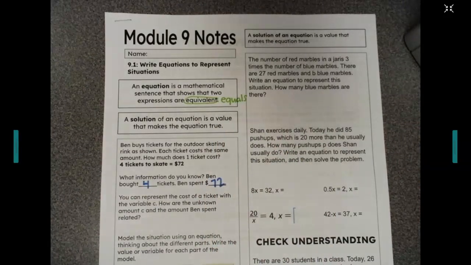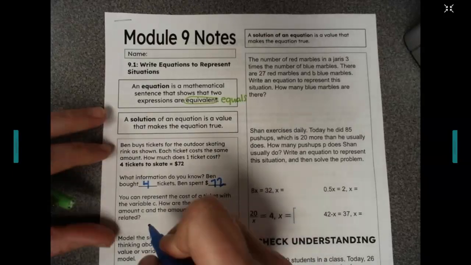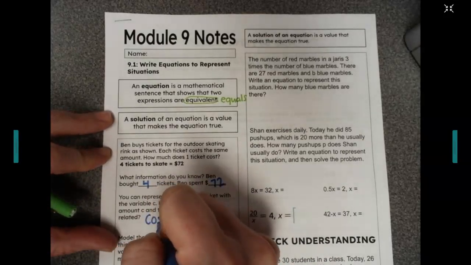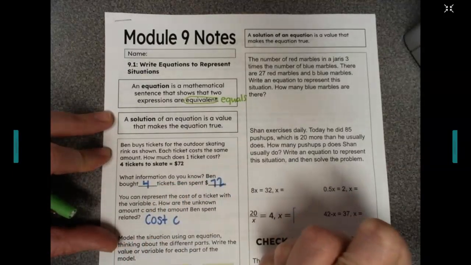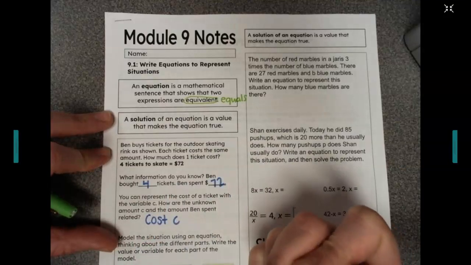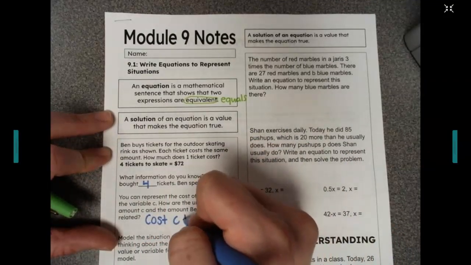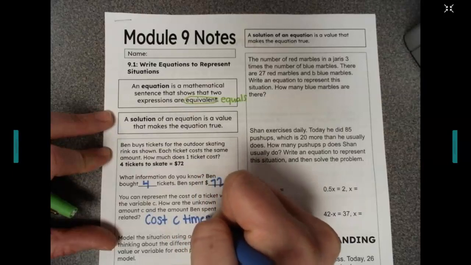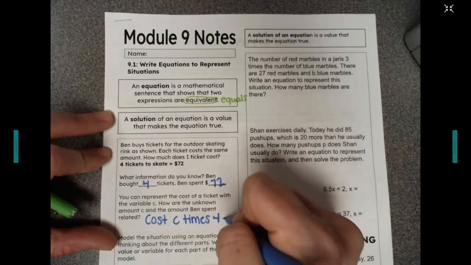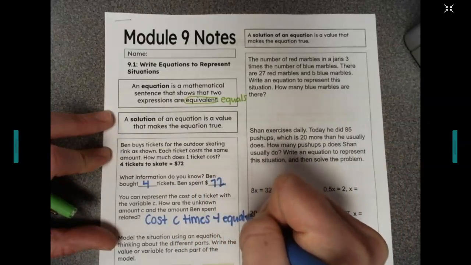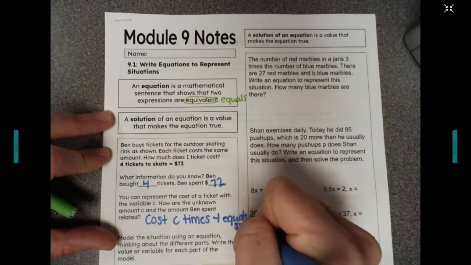You can represent the cost of a ticket with the variable C. How are the unknown amount C and the amount Ben spent related? So if I take the cost, which is C, times 4 equals, hopefully you wrote smaller than me, $72.